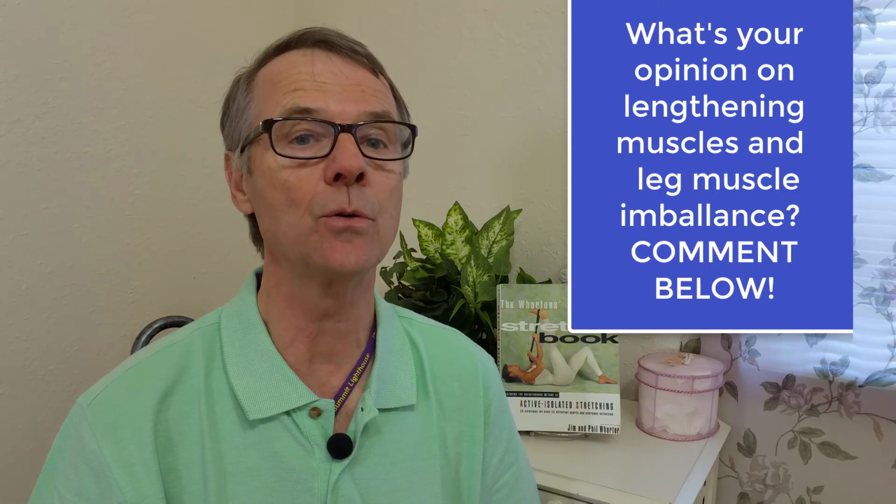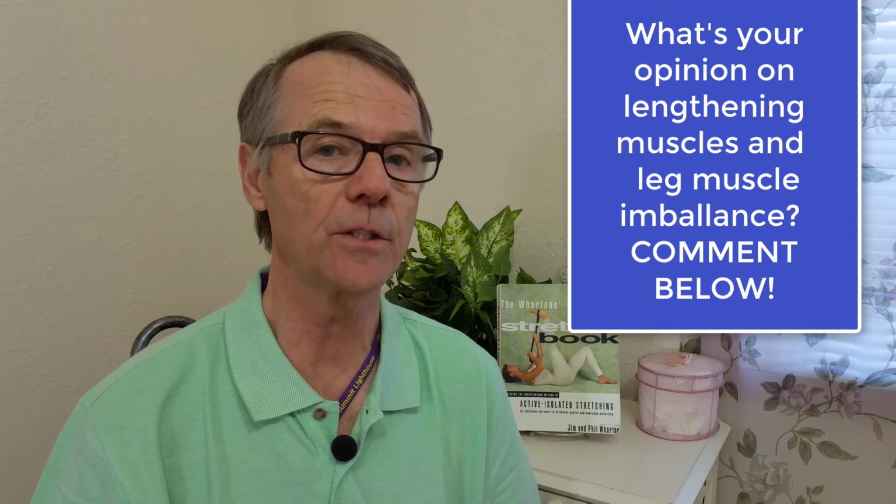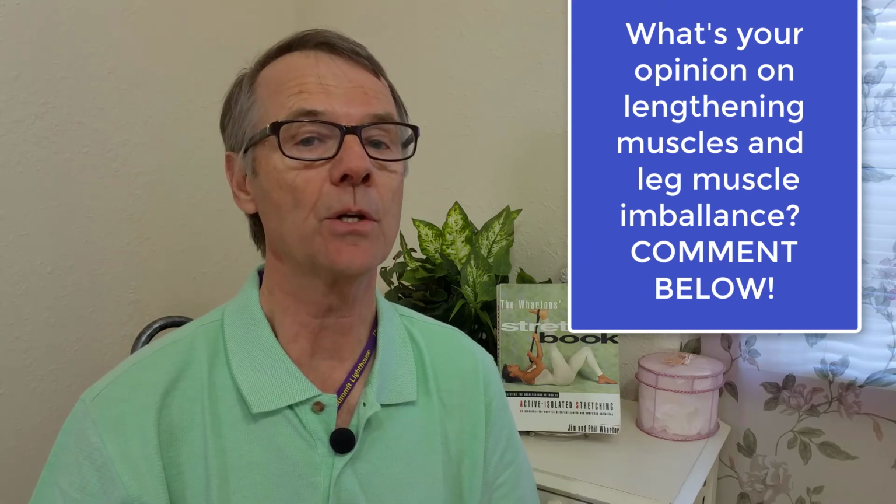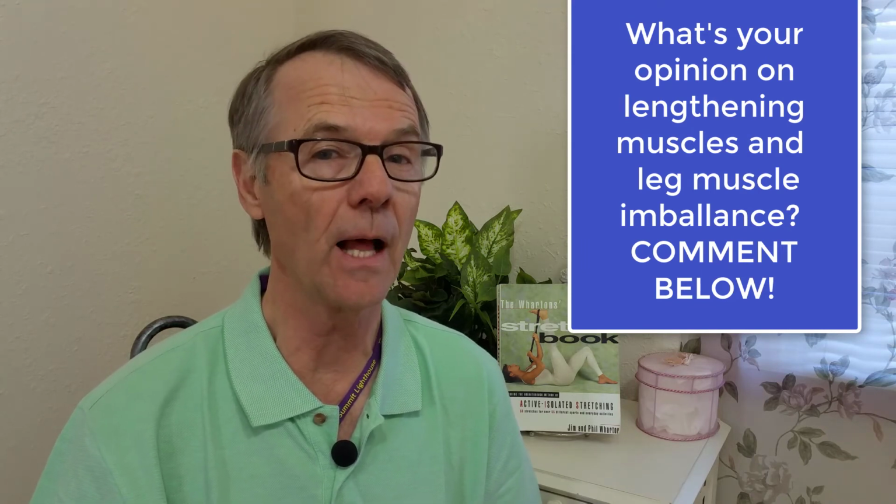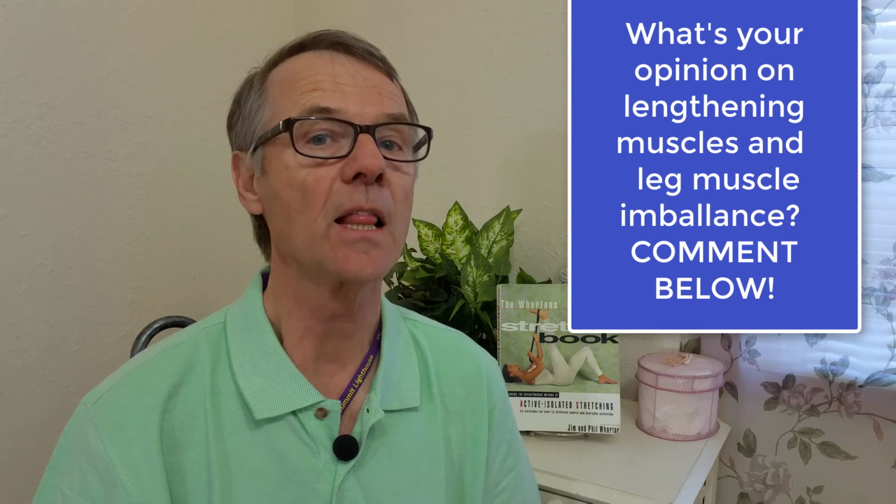I also would like you to comment on this one and see if we can get a conversation going, because it seems like I'm in the minority a lot with regards to this lengthen the tight side. Few people, especially those who don't know about the isolated 2-second stretch, know that you can lengthen muscles. I recently had a client come up to me and say, my chiropractor tells me you can't lengthen a muscle. Well, I know from experience that you can.